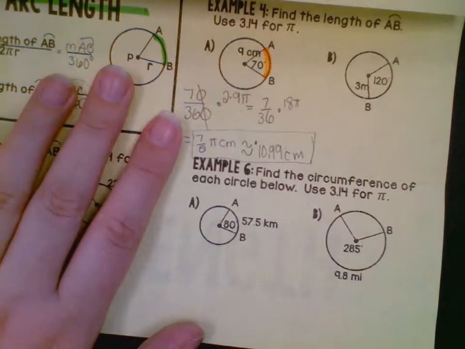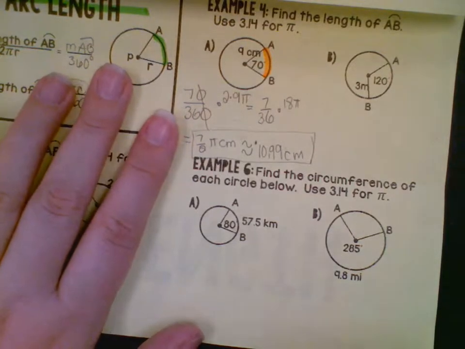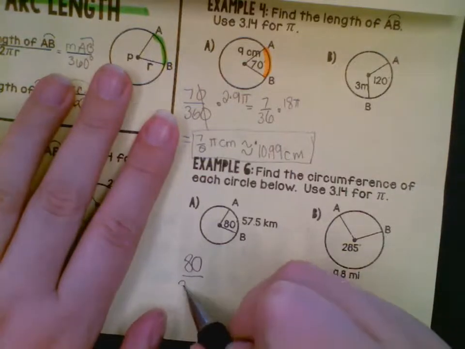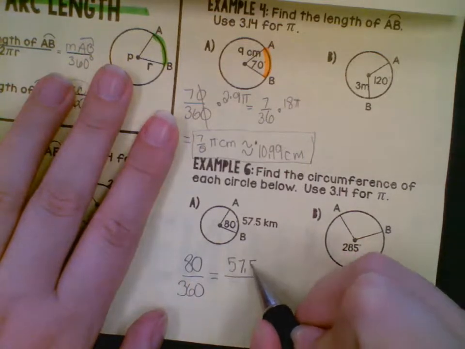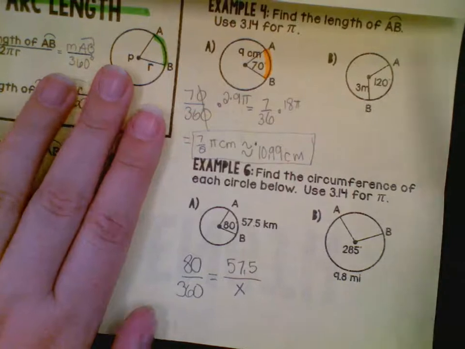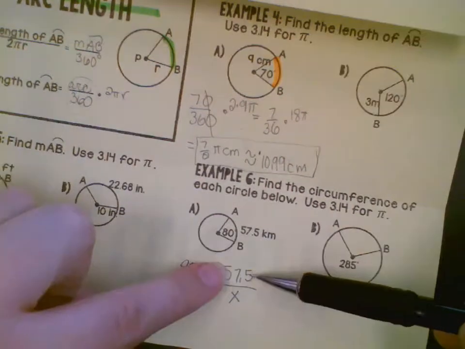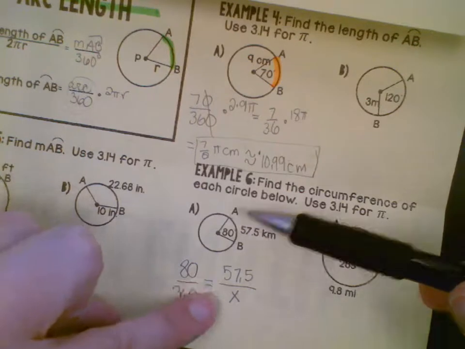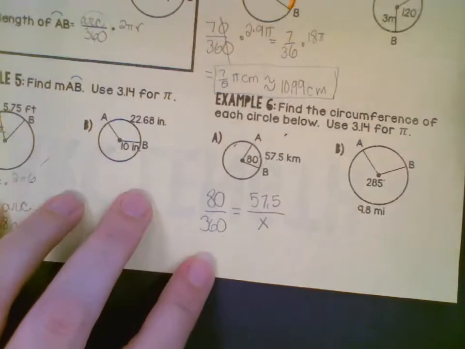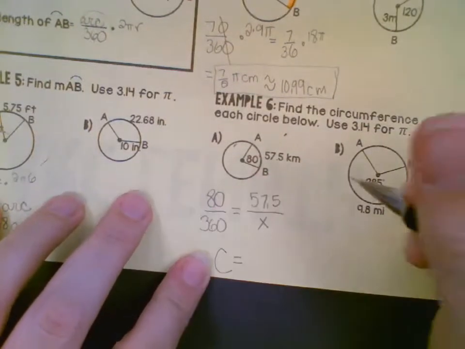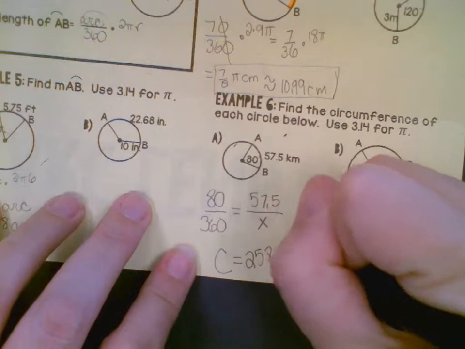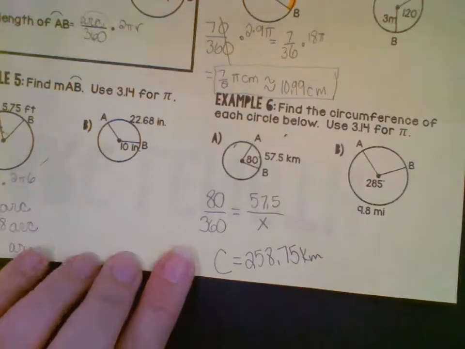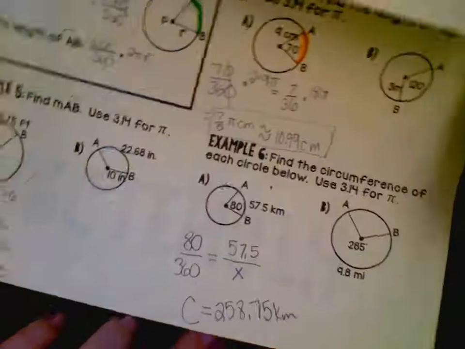Okay, for these, all you have to do is set up a proportion. So the fraction of the circle that we had was 80 out of the whole circle. And their circumference for the fraction was 57.5. And what we want to know was the whole circumference. So the angle out of the whole circle equals that arc length out of the whole circumference. And if we cross multiply and divide that proportion, then you will know what the whole circumference is. So we end up with the circumference equal to 258.75 kilometers. Okay, so make sure you finish those other 3 examples and we'll talk about them in class.